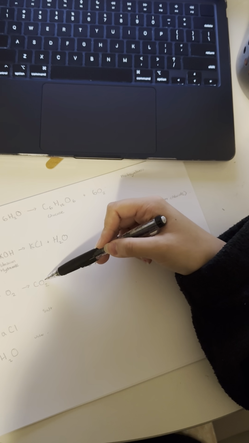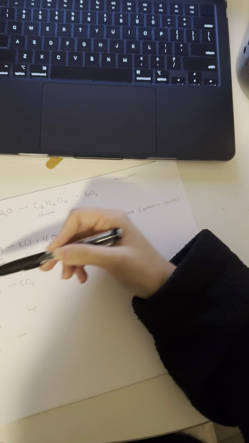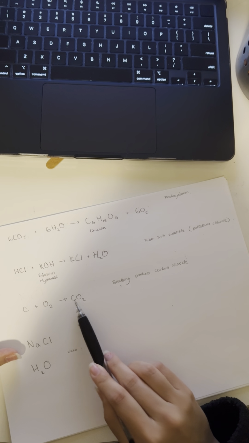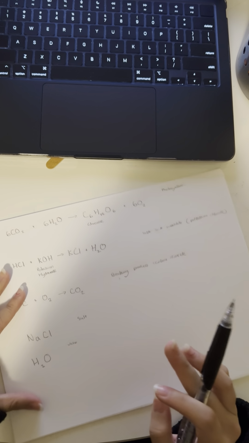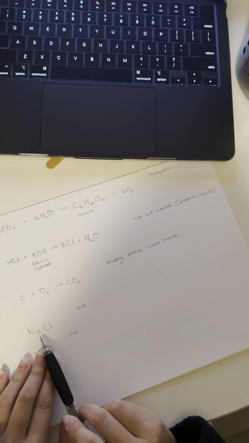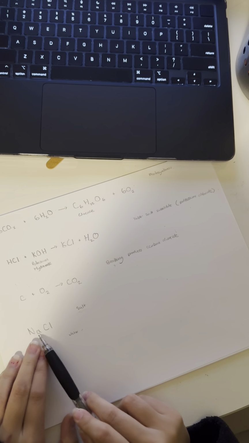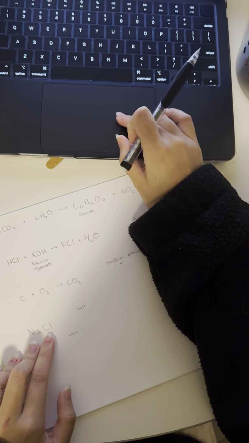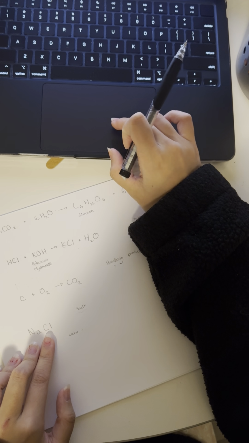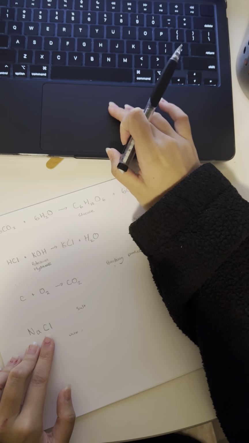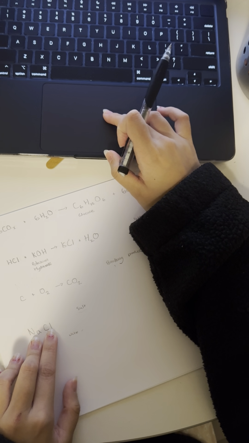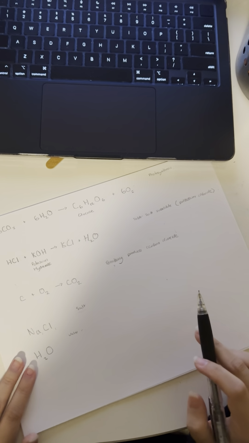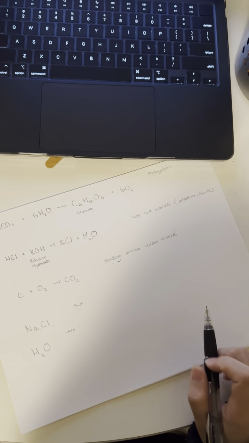For this one, let's see if it's balanced, right? We have 1 carbon atom, 2 oxygen atoms on this side, 1 carbon, 2 oxygen. It's balanced, we're good, right? And here, the chemical formula for salt, so that's sodium and that's chloride. The charge for sodium would be +1, chlorine's -1, so it's an invisible charge for both. You don't have to write one. And H2O we've already gone over, right?